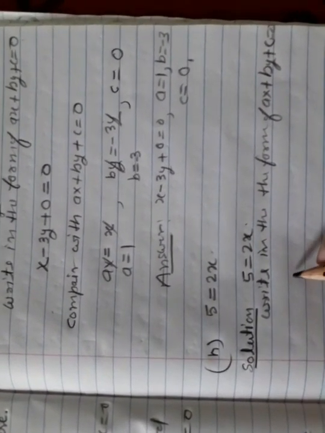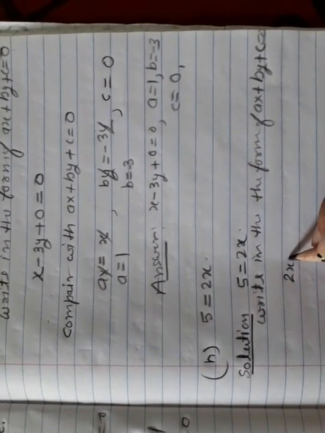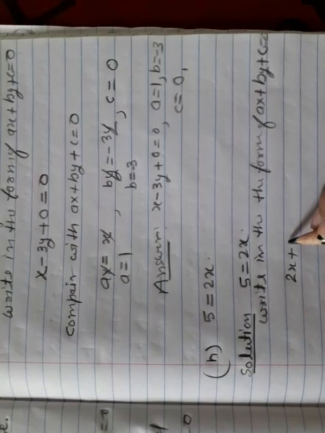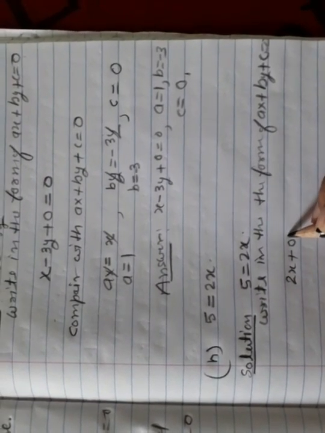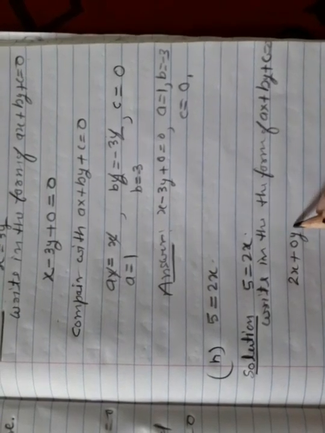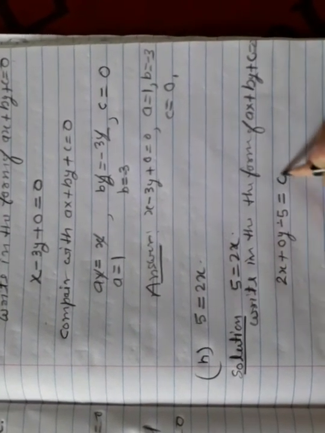So we write 2x plus 0y minus 5 is equal to 0.